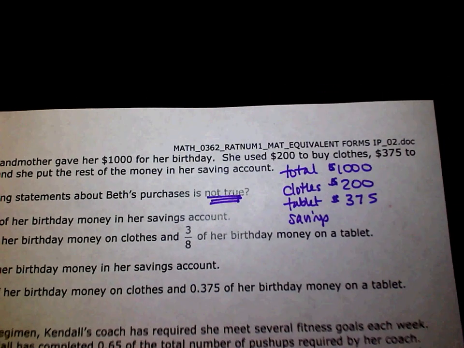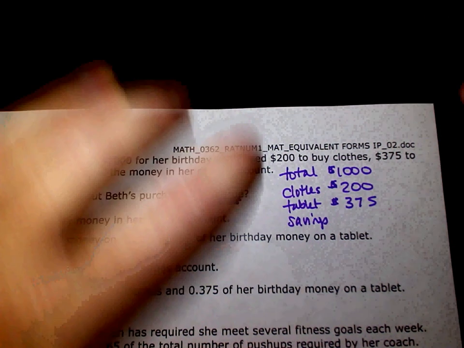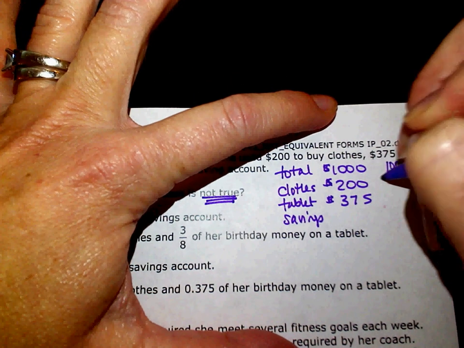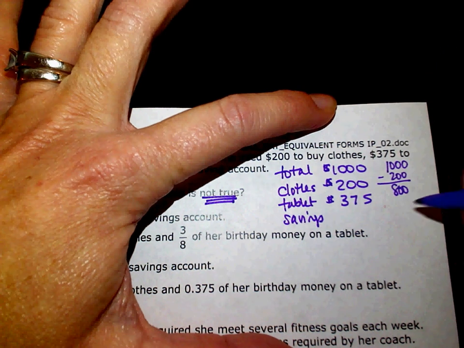1,000. I'll do it all off to the side here. 1,000 minus 200 is 800. That gets rid of the clothes. Get rid of the tablet, 375.